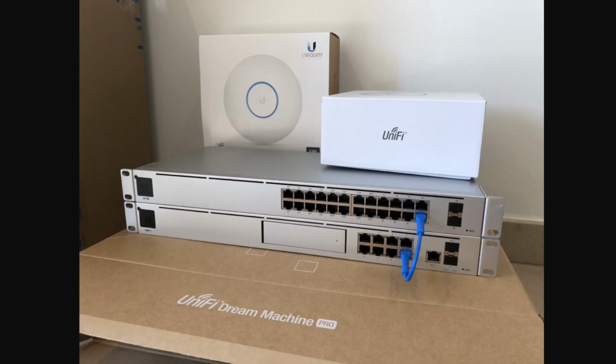Today, I would like to give you a brief overview about the UniFi Dream Machine Pro and the hardware I'm using right now. If you're interested in this hardware, let me know.